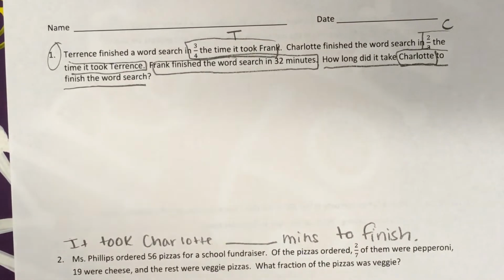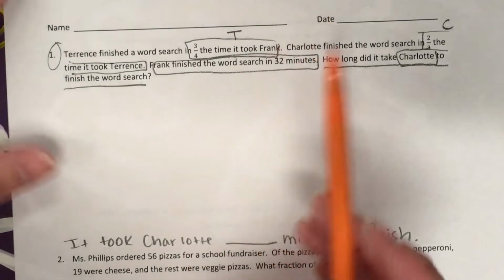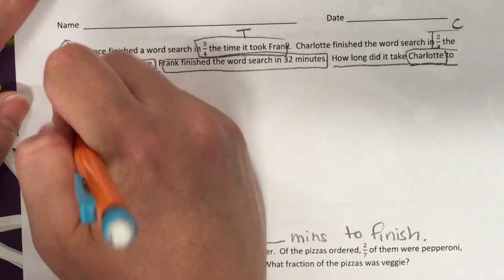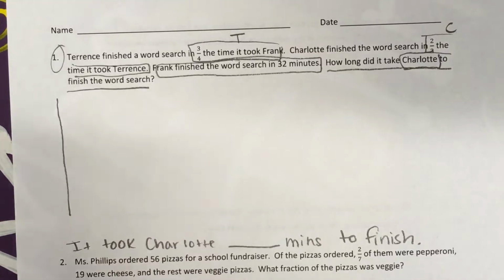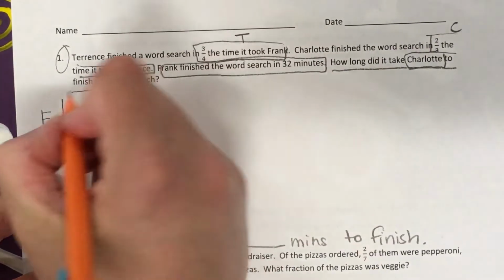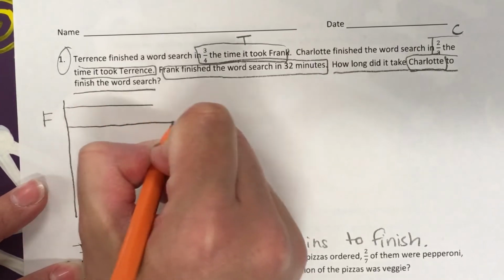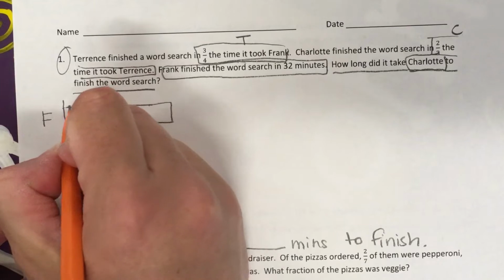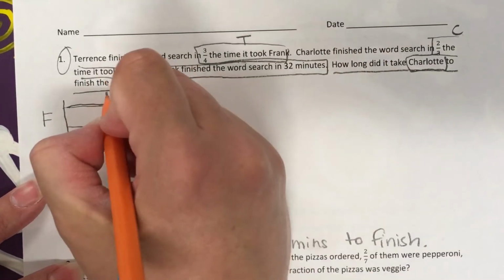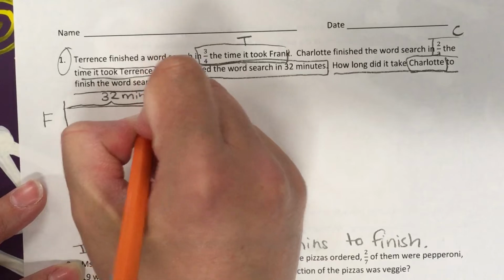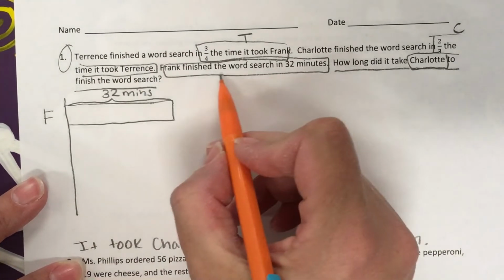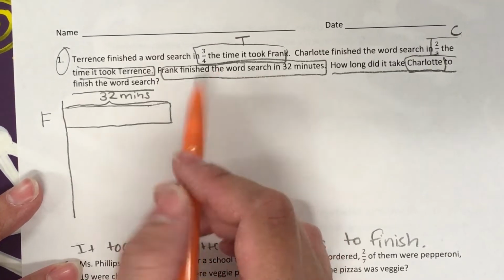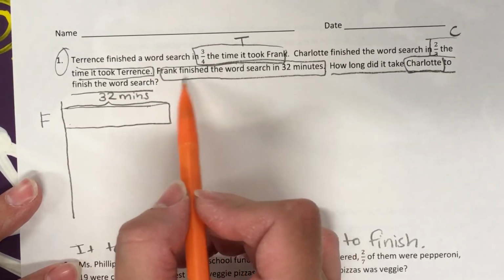All right, so let's draw a picture. You always want to start with the person where we know the exact amount of time, and that is Frank for this one. So I'm going to put a start line for my tape diagrams, and I'm going to put an F here for Frank, and we know that Frank's amount is 32 minutes. So I'm just going to draw a tape there, and I'm going to label the total at the top, 32 minutes.